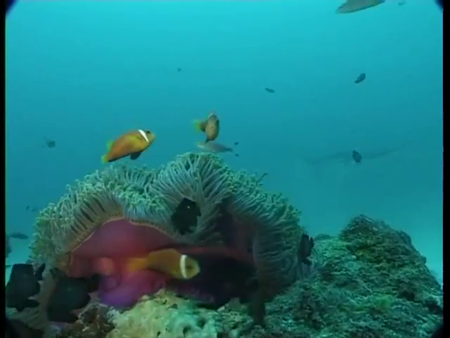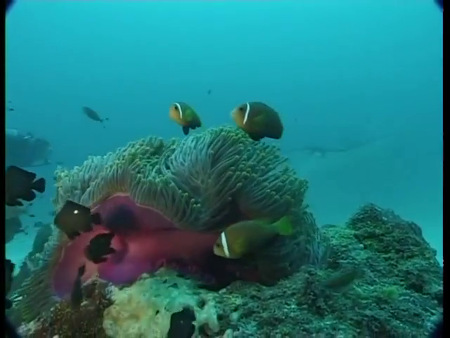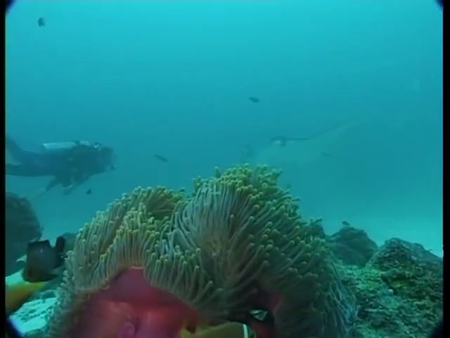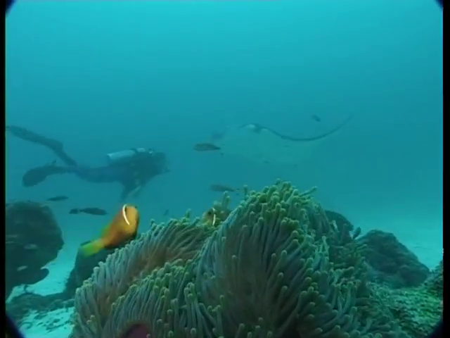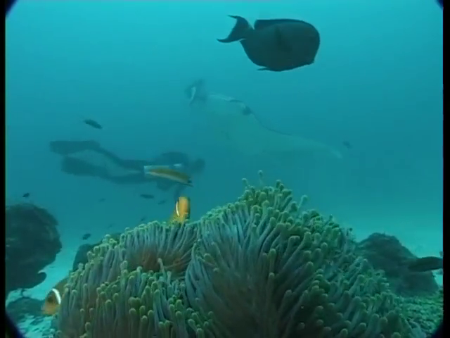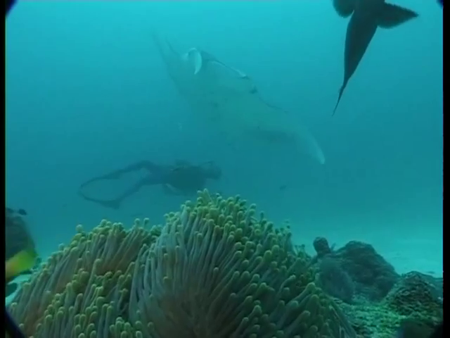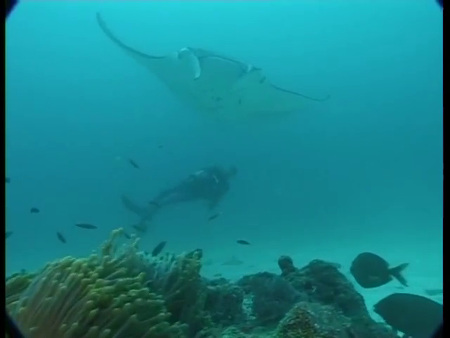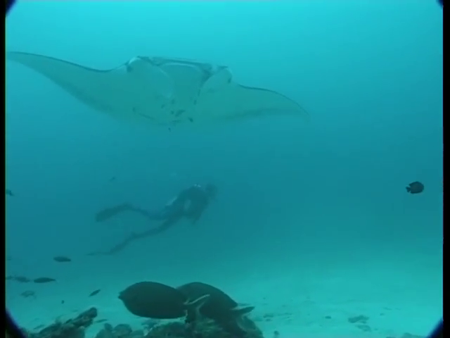At depth, the regulator supplies air at ambient pressure, which is greater than that on the surface. Therefore, every time you inhale underwater, you breathe in more molecules than you would on the surface. Consequently, you consume more air. So, the deeper you dive, the less time the air in your cylinder will last.